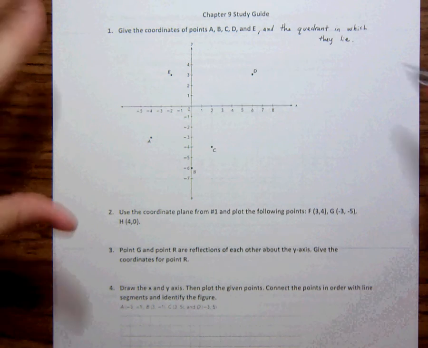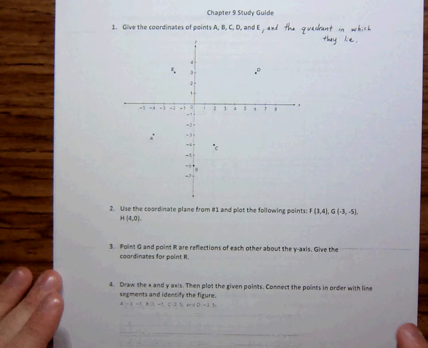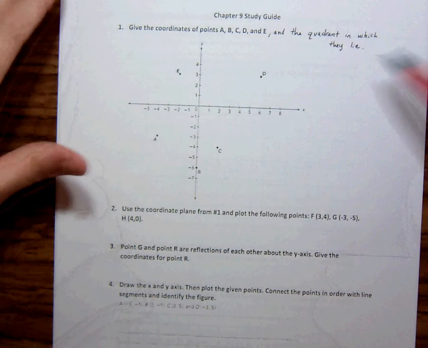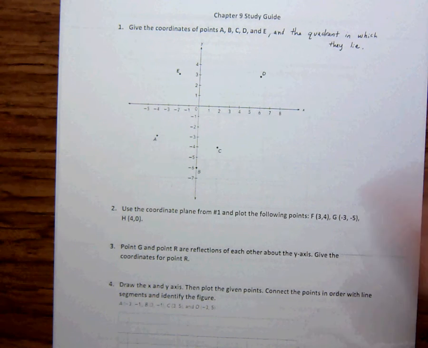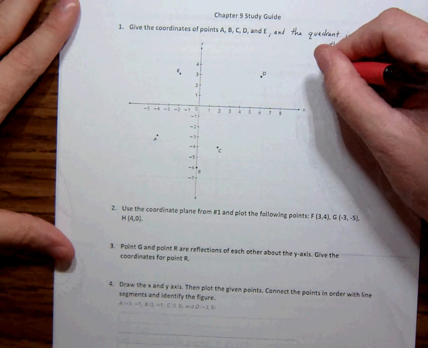We're doing the Chapter 9 study guide. I'm going to break this up into about 3 videos, maybe 2, and hopefully I can explain all this. It's pretty easy, but this is all review.